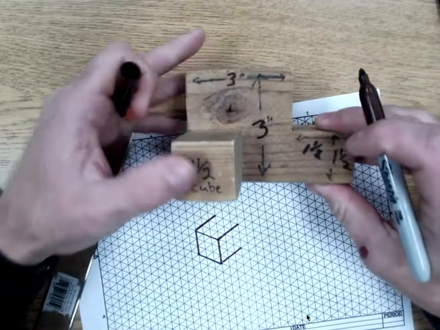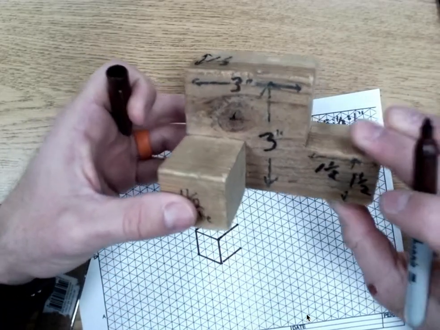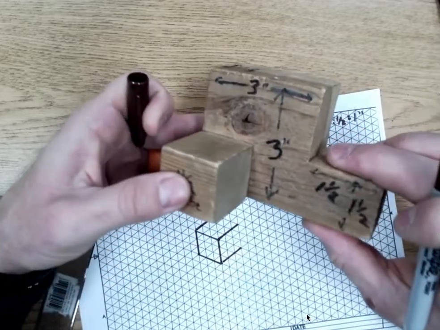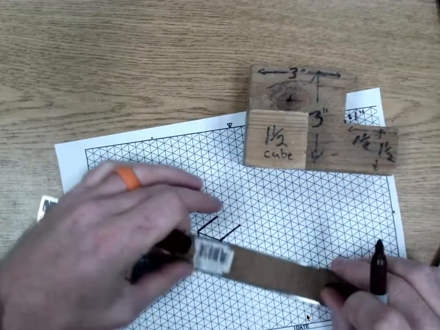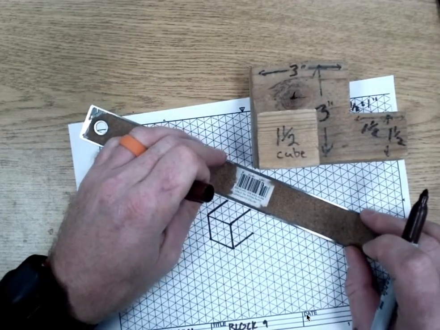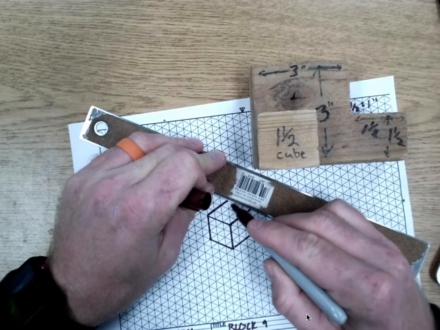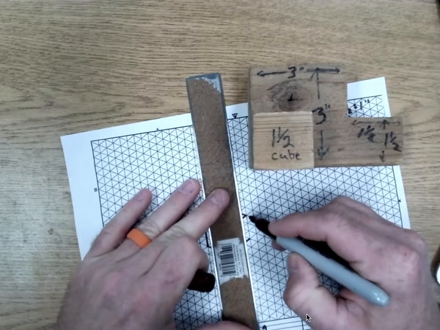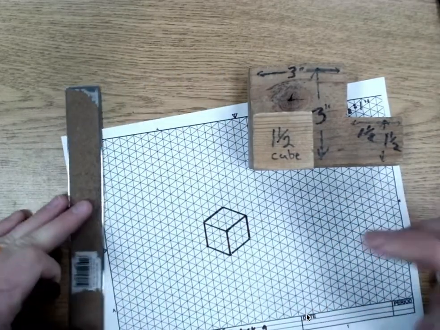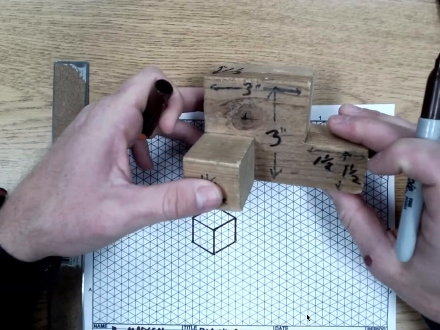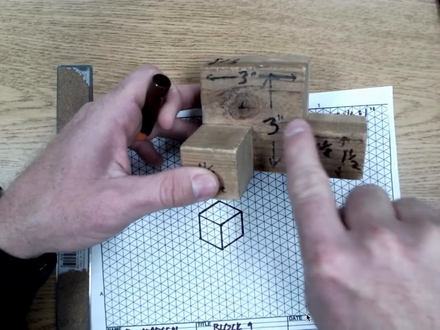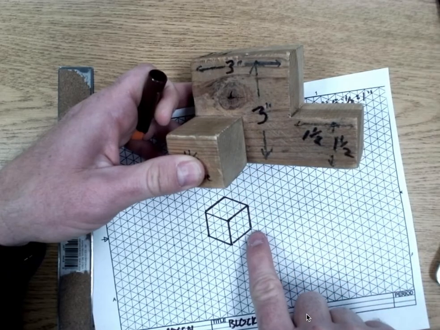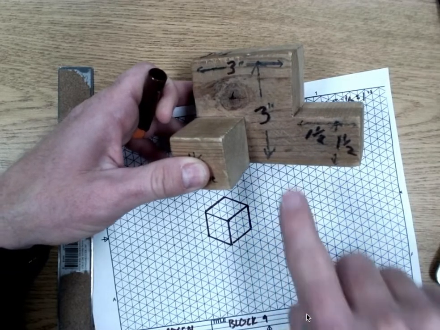Okay, so I got this guy. I'm going to go ahead and connect here to here and here to here. Okay, now I need to get this section drawn out. So I'm going to start right here, which is the same as here.